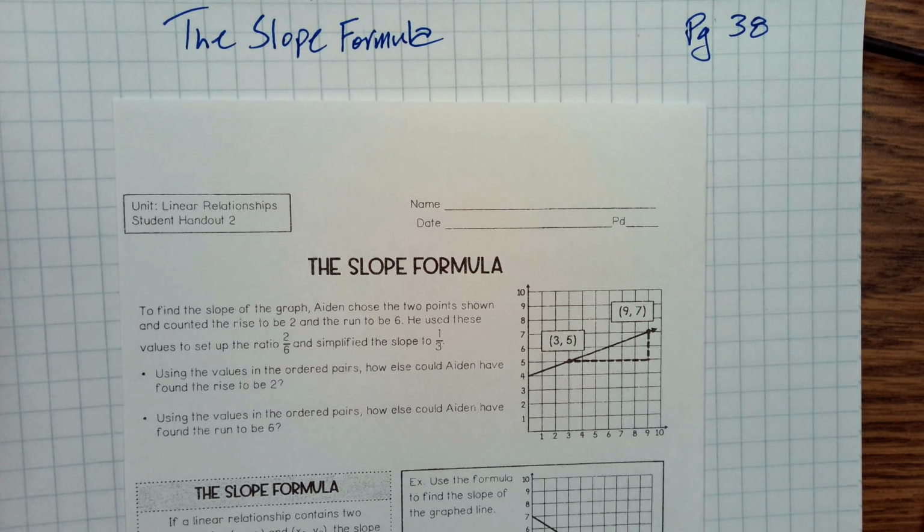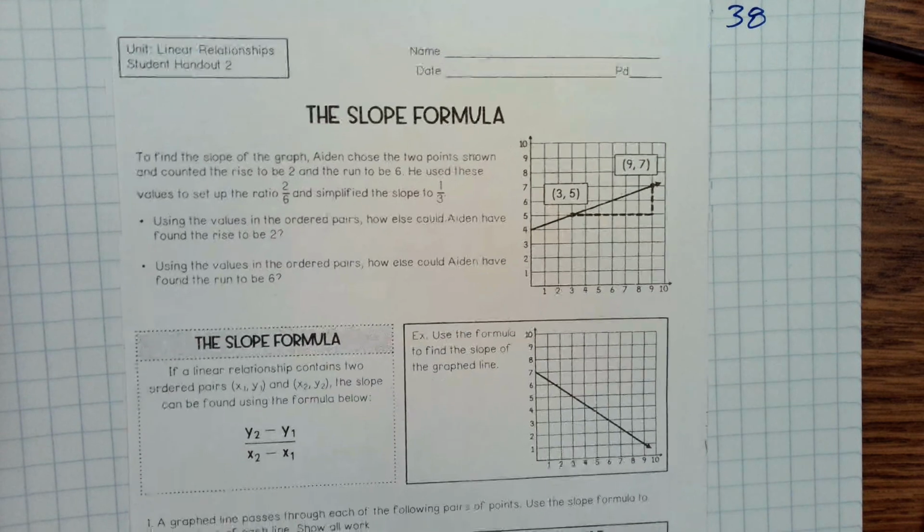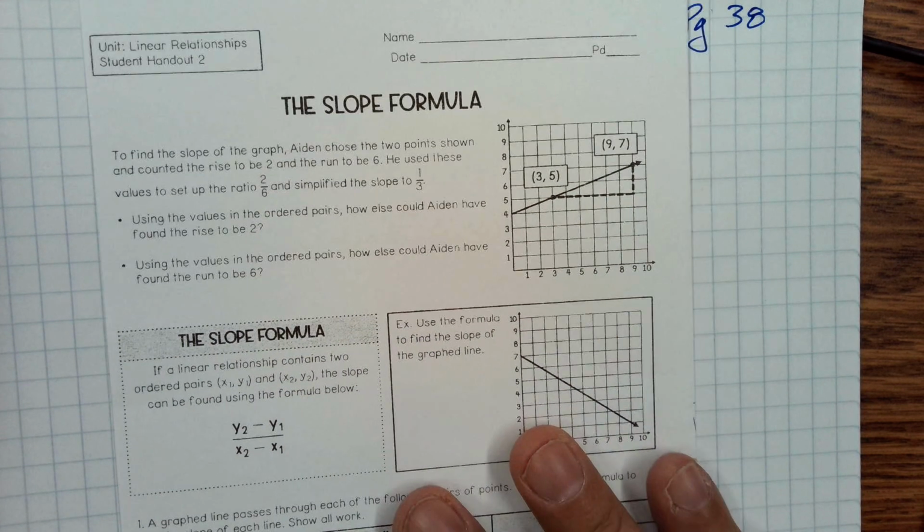Okay, so the slope formula is used to find the slope when you don't have a graph. And so, let's go ahead and talk about that. So we're going to learn how the slope formula works from this example.